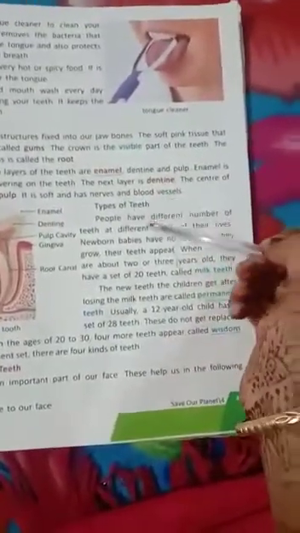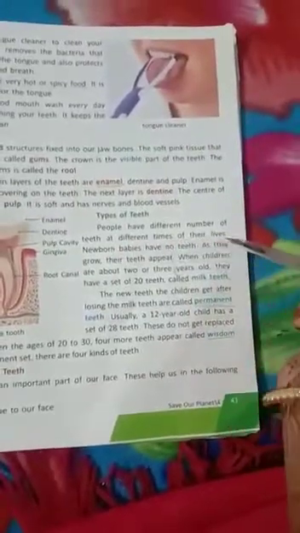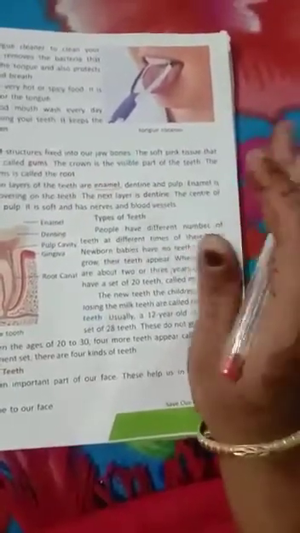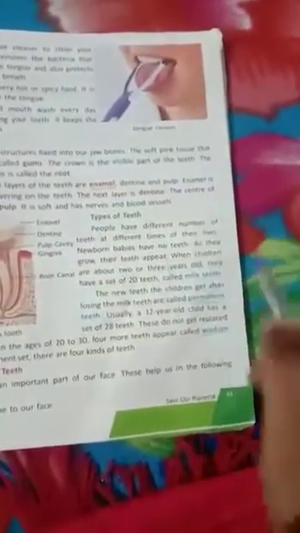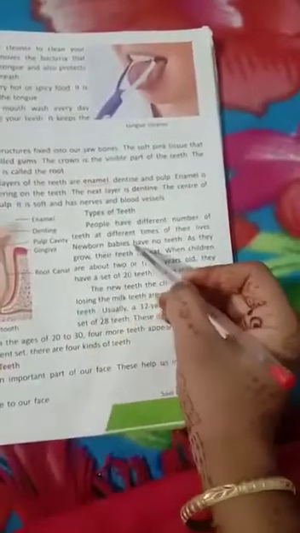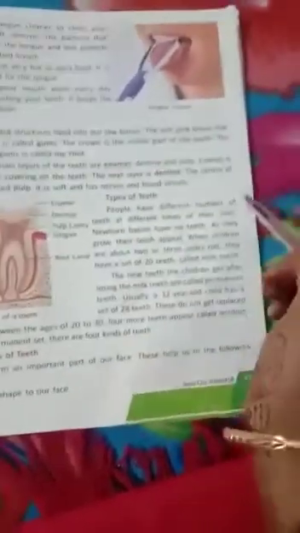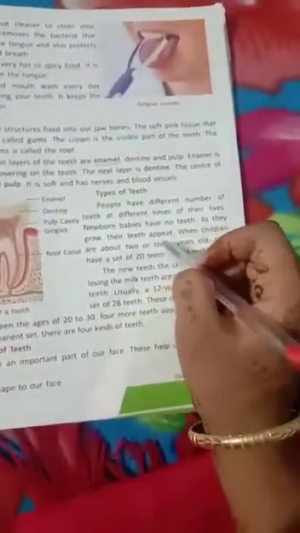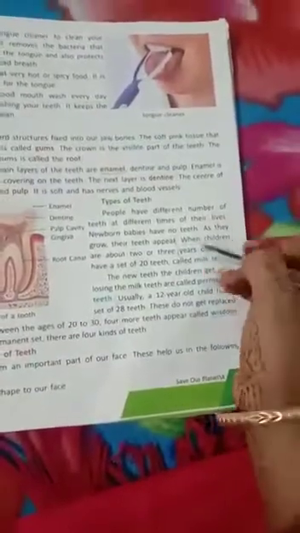Types of teeth. People have different numbers of teeth at different times of their lives. People have different teeth throughout life. Two times their teeth come, only two times. So newborn babies have no teeth. Does a newborn baby have teeth? No. So as they grow, their teeth appear. Whenever a small baby grows, then their teeth appear.